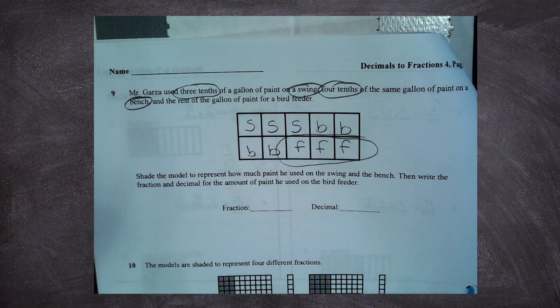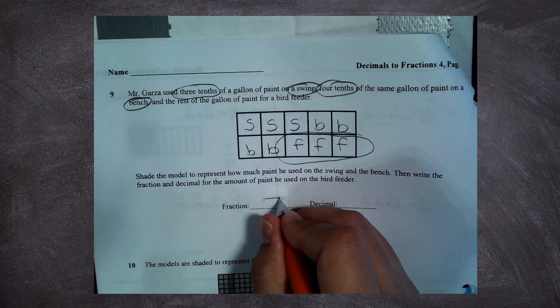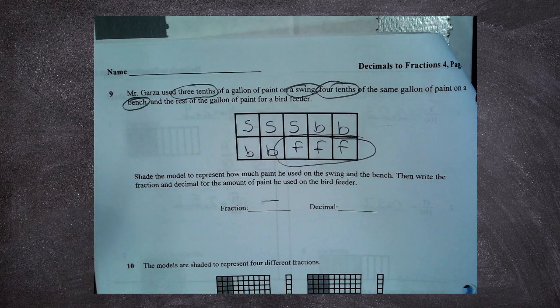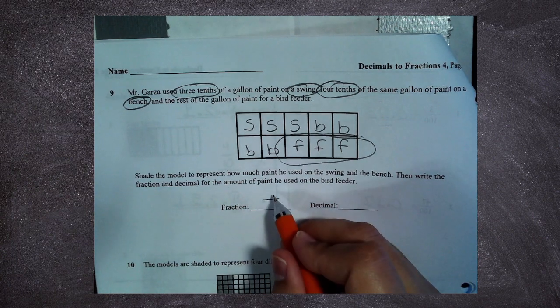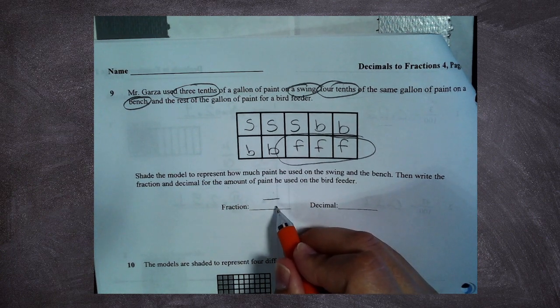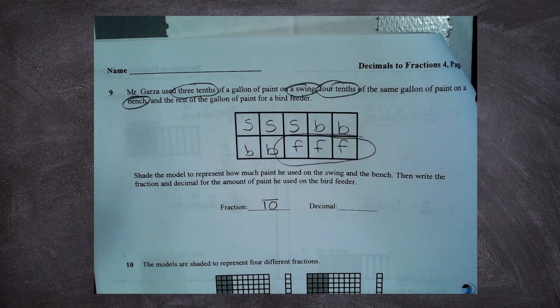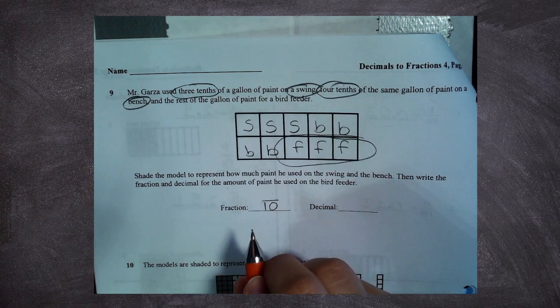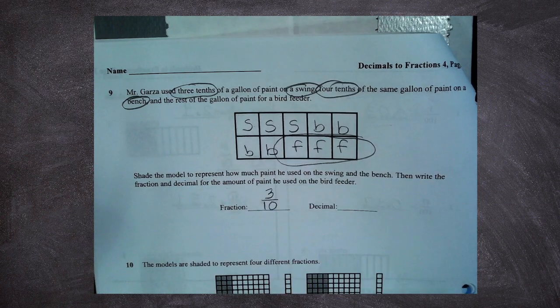So if I was going to write that as a fraction, Violet, what would my fraction be? Your fraction would be 10. Where, for the numerator or denominator? Denominator. Okay. And 3 for the top. Okay, for the numerator. Very good, Violet.